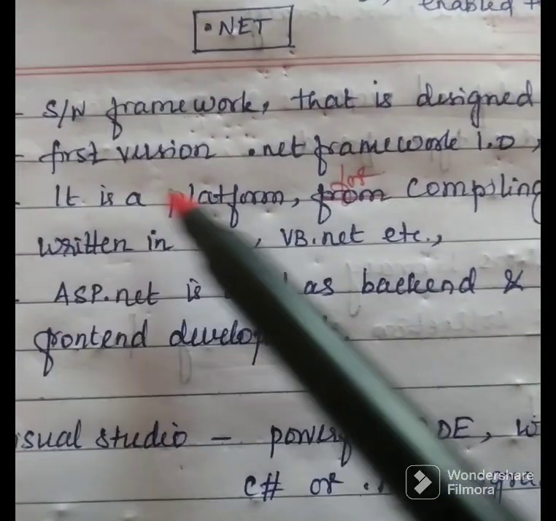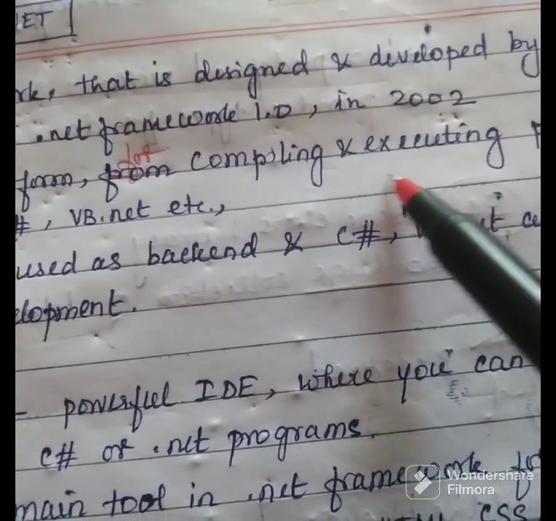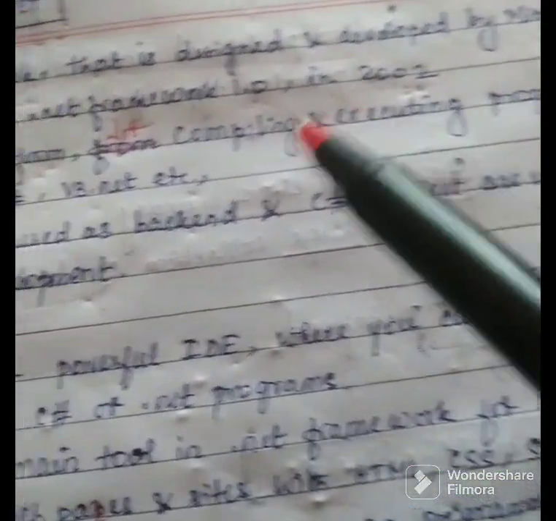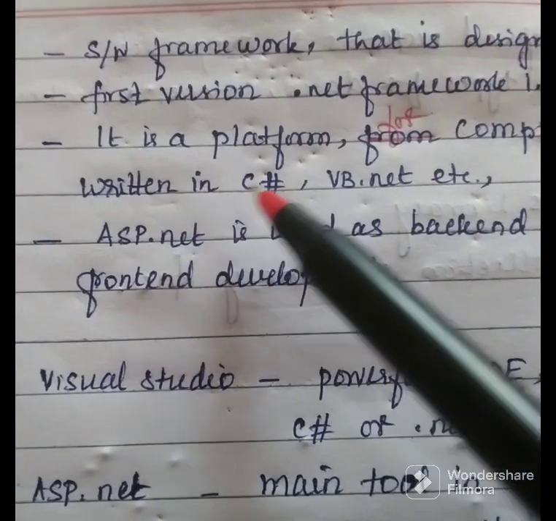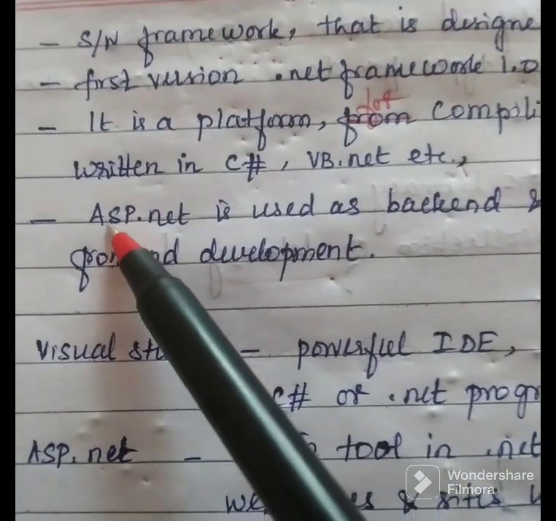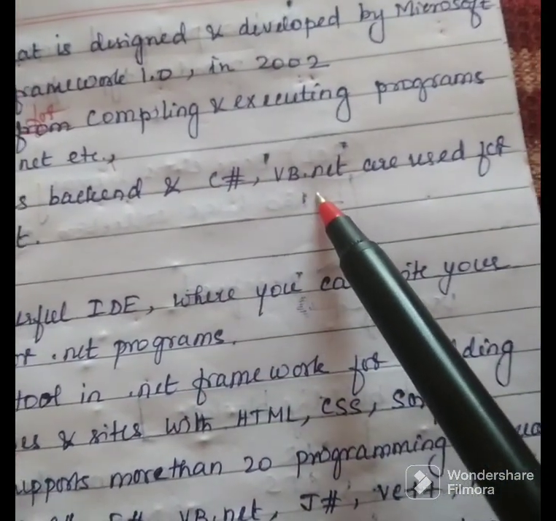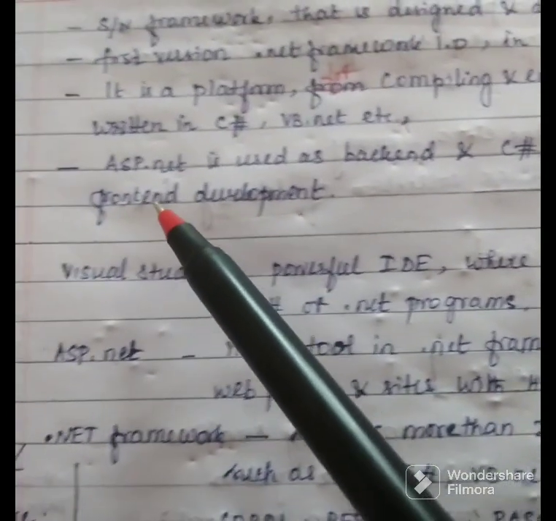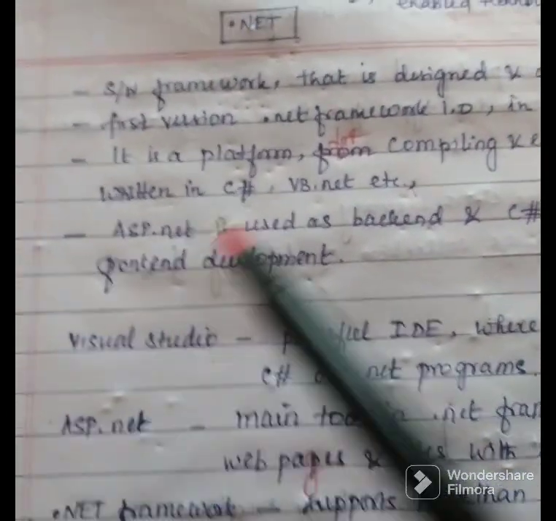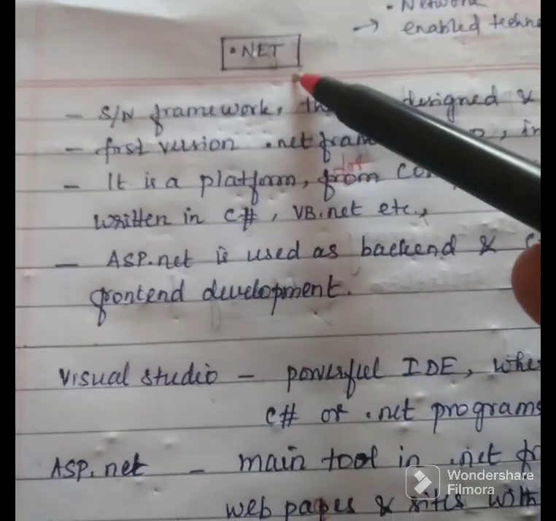It is a software development platform for compiling and executing programs written in C#, VB.NET, etc. Usually we take ASP.NET as the backend and C# or VB.NET as the front end. These are some of the introduction about .NET.